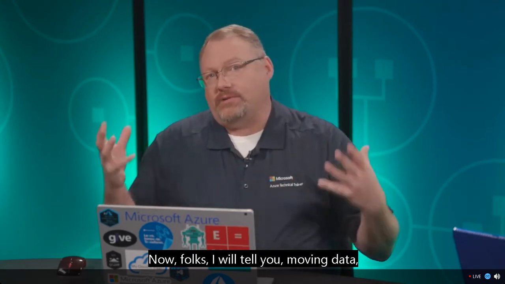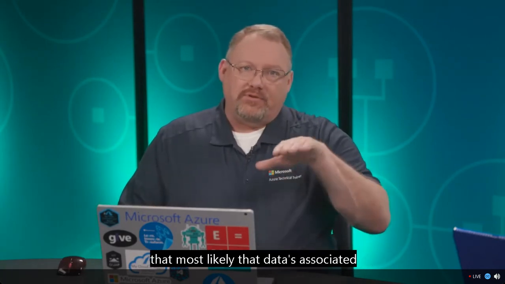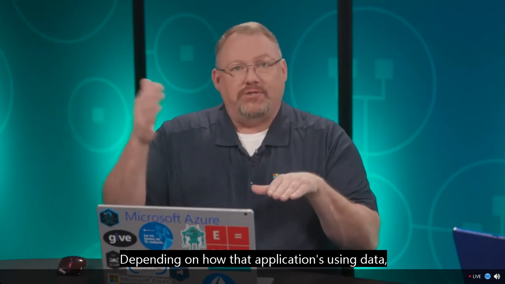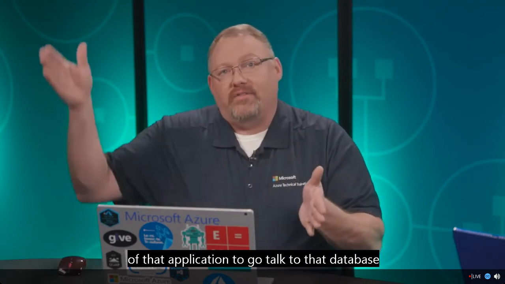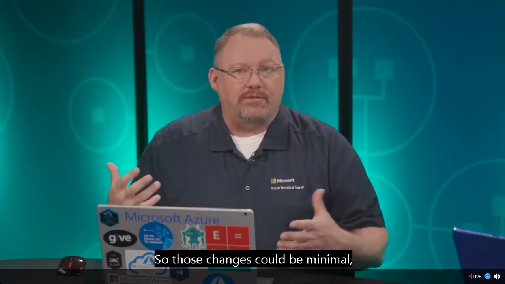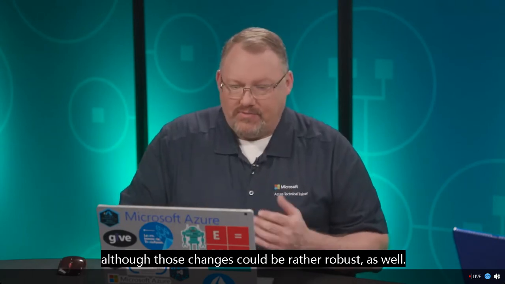Now, folks, I will tell you, moving data, pretty easy to do, but understand that most likely that data is associated with some kind of application. Depending on how that application is using data, once you move it into Azure, you might just have to change the endpoint reference of that application to go talk to that database that's now in a new location. So those changes could be minimal, although those changes could be rather robust as well.